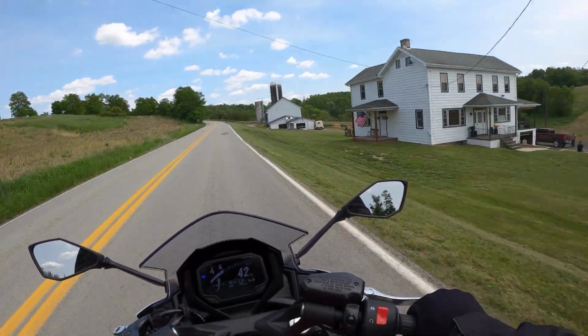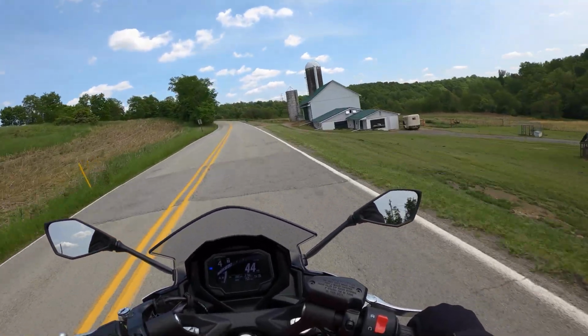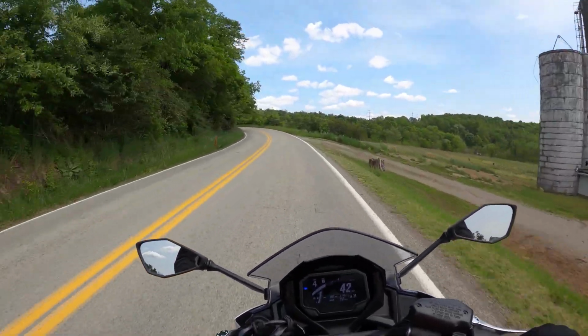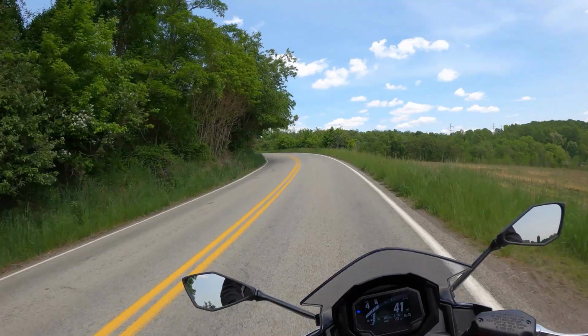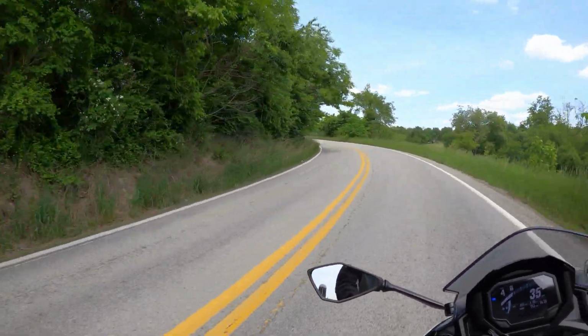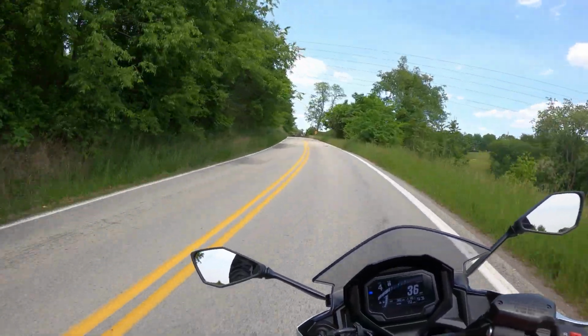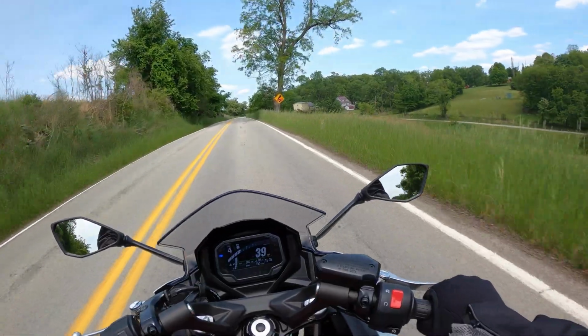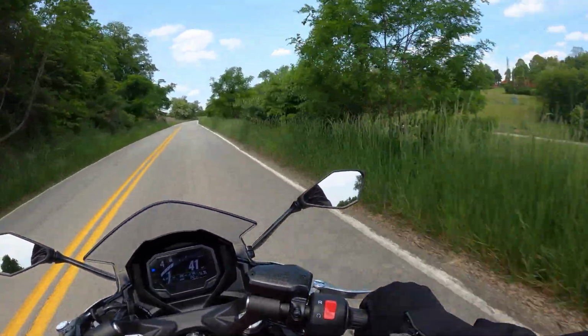But I want to be able to see through the turn. Blind turns are interesting. So like this one here, I don't want to be over there, I want to be over here, so I can really get on this turn and look as much as I possibly can through that turn. You want to make yourself as visible as you can for other riders, and you want to be able to see.